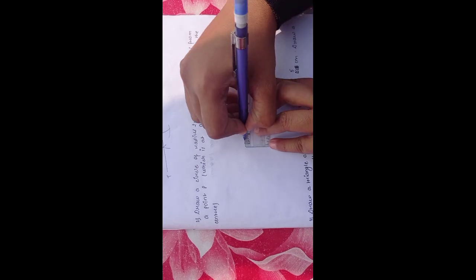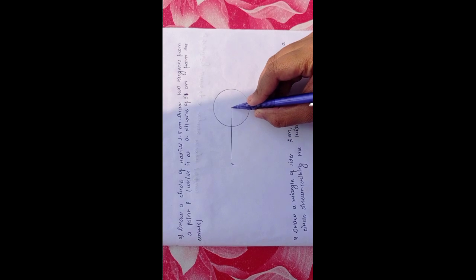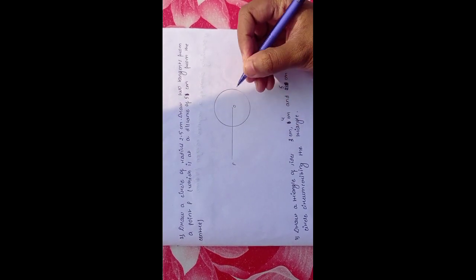Now our next question is, draw a circle of radius 2.5 centimeter and then we have to draw two tangents from an external point. So first of all, let's make the circle again, whose radius is 2.5 centimeter. Now I have to take an external point P which is at a distance of 5 centimeter from the center. So let me do it. From the center, taking a measurement of 5 centimeter, and I will draw a line. So this is my point P which is at a distance of 5 centimeter from the center. This is O.